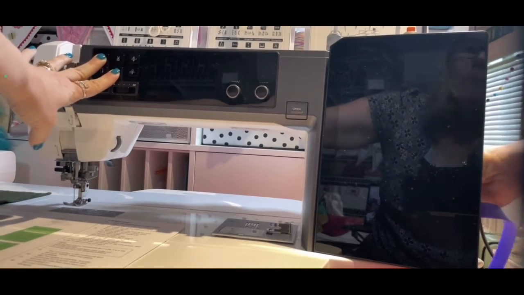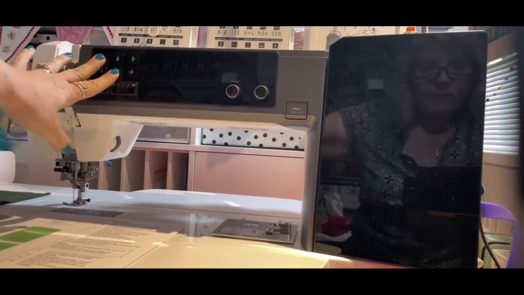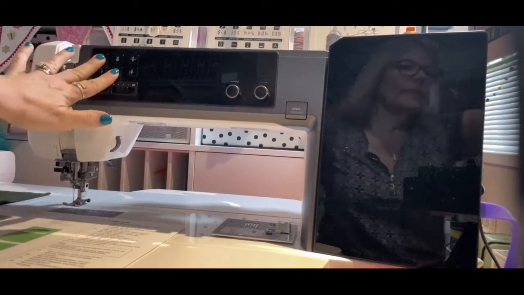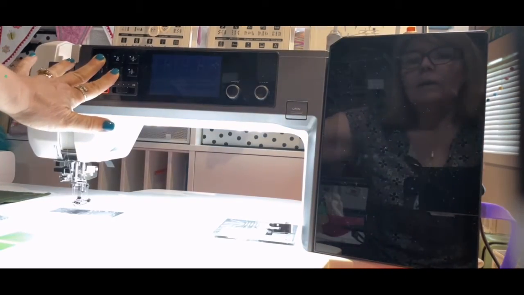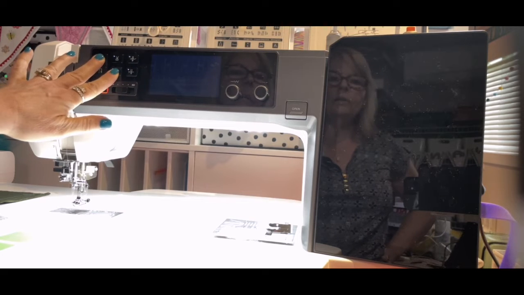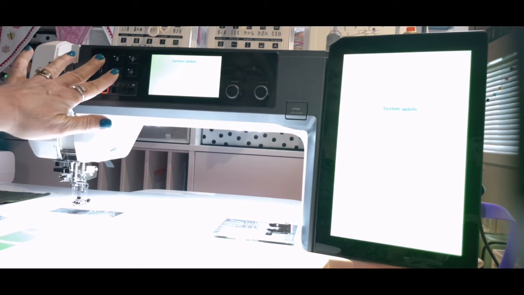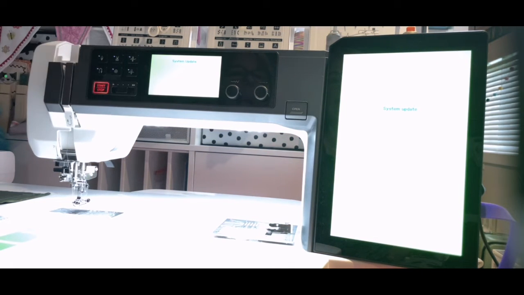And I'm going to hold them for about 3 seconds. Let's see, here we go. 1, 2, 3. My machine turns green. I'm going to let go and it's going to start the update. There it goes. I can see it started.